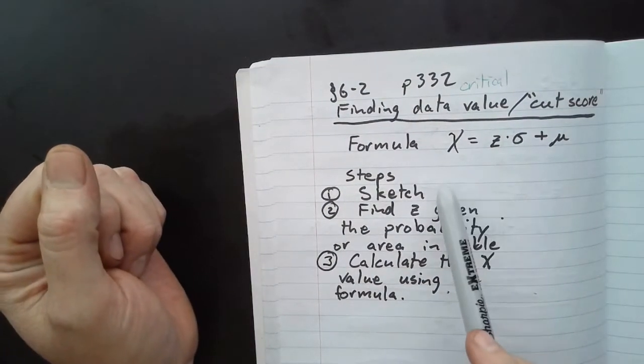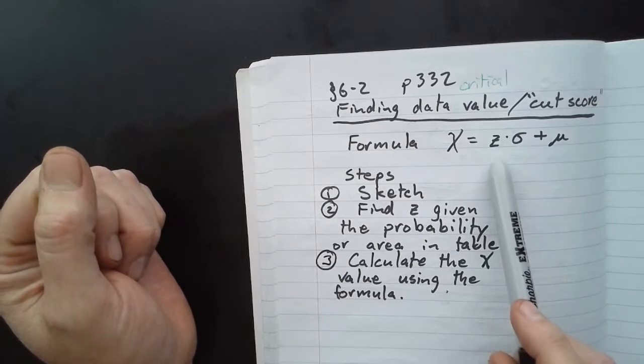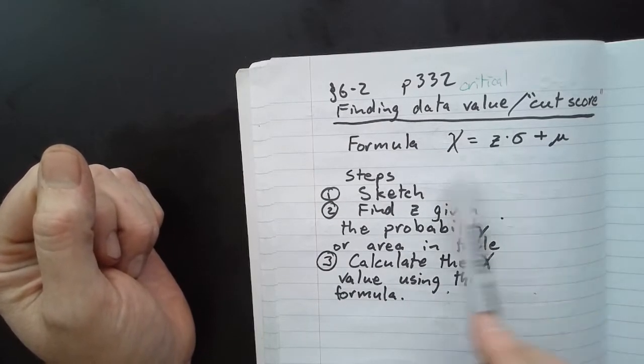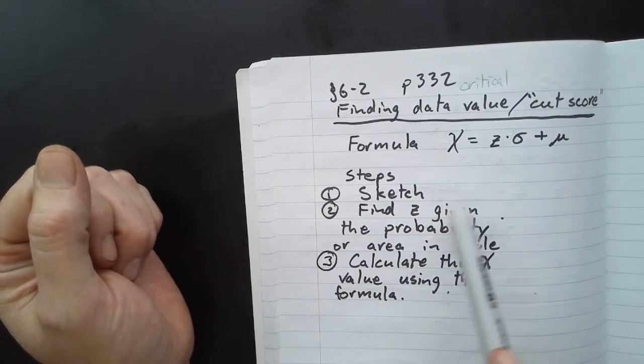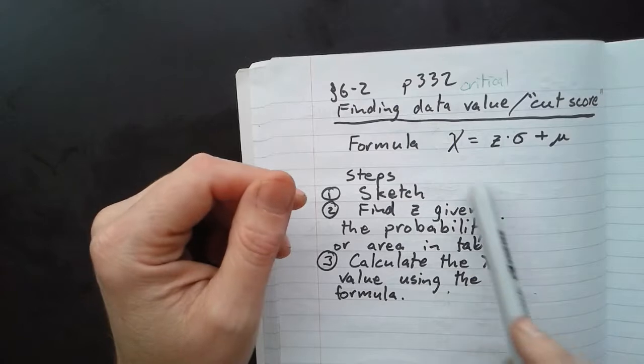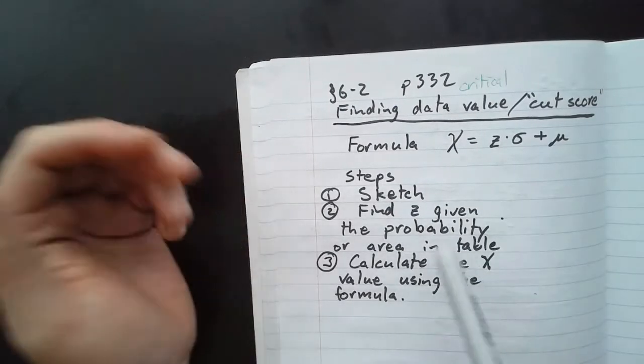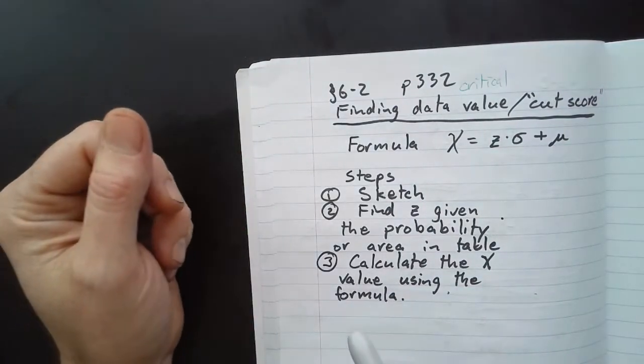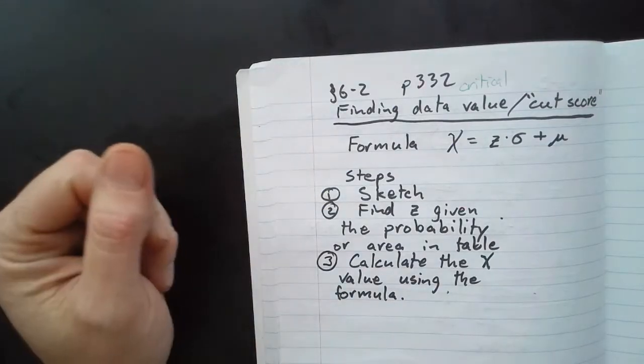So basically here, if we have the z-score, we can just plug it into this side and we'll be able to calculate x. The other version of the formula has z on the left-hand side and x on the right-hand side. And so that's more useful if you have the x value and you want the z value.